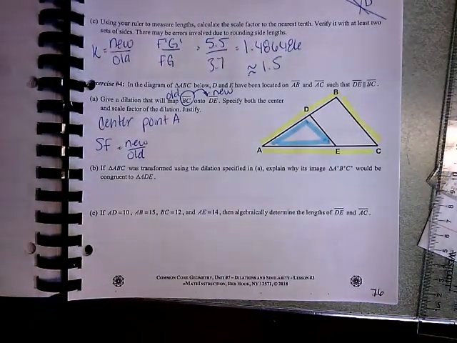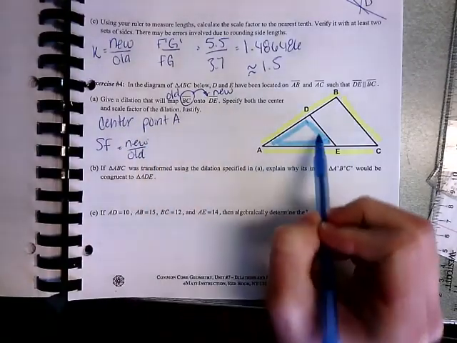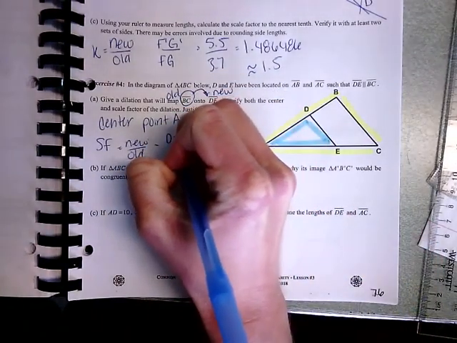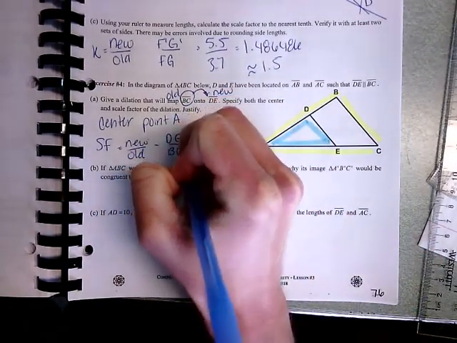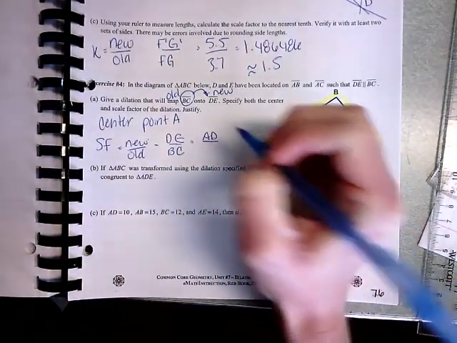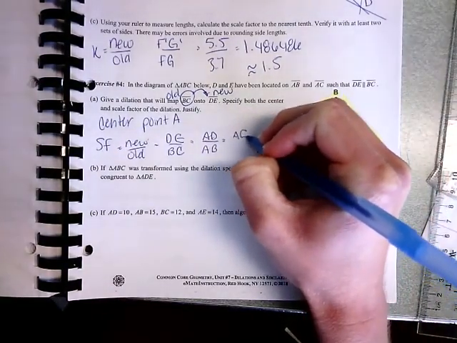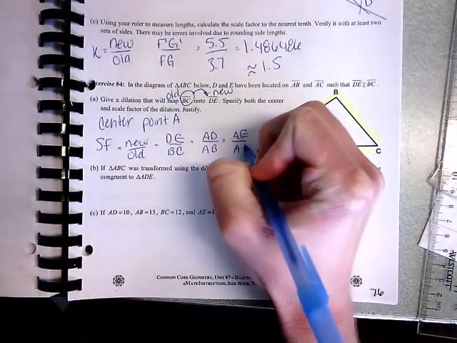I'm just going to write all three so you can see them, but you can just pick one. We could do either DE over BC, AD over AB, or AE over AC.